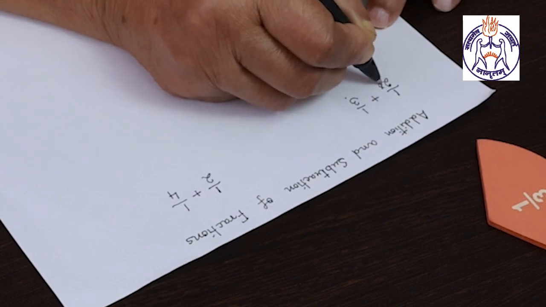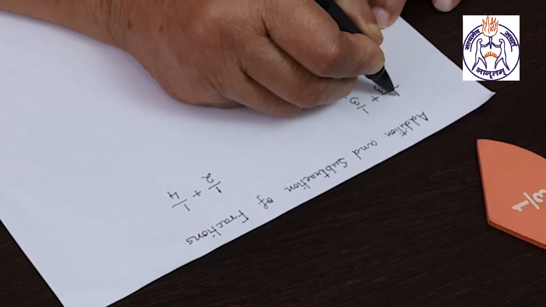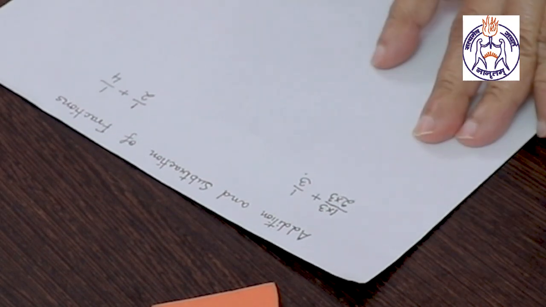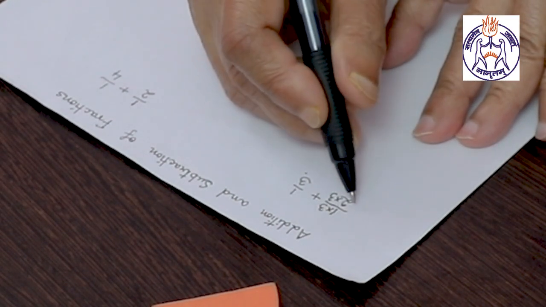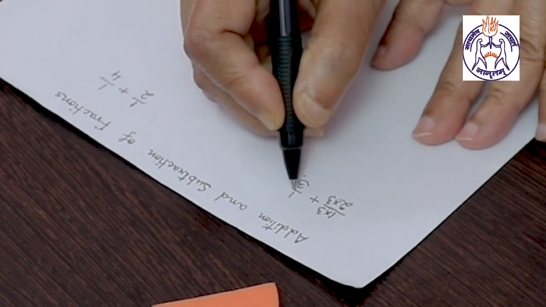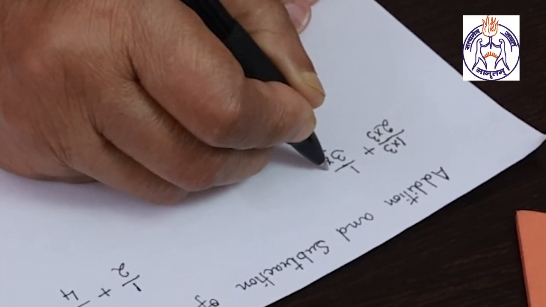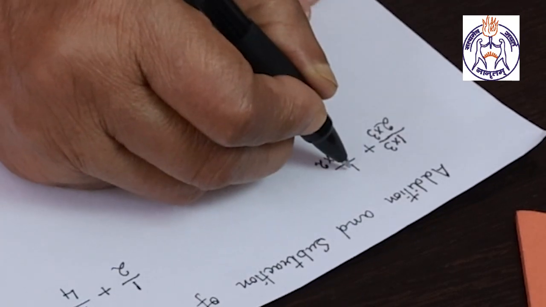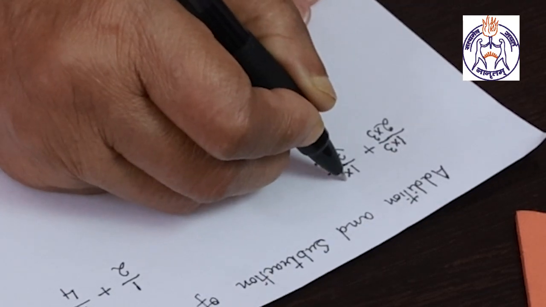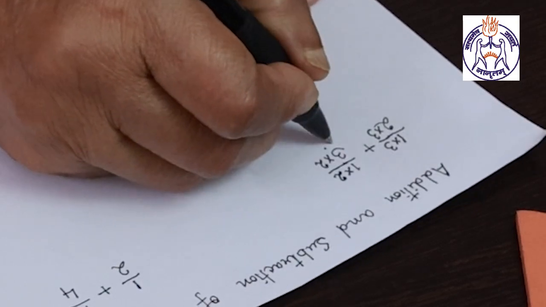By multiplying with 3. And because we are multiplying 3 to the denominator, we have to multiply 3 to the numerator also to keep the value same. So, this is an equivalent fraction. 3 by 6 is an equivalent fraction of half. And what about 1/3? Same, we have to make the denominator same. So, to change 3 to 6, we have to multiply with 2. 3 into 2 is 6, and to keep the value same, we have to find an equivalent fraction. So, 1 into 2, it is 2 by 6. 2 by 6 is an equivalent fraction of 1/3.